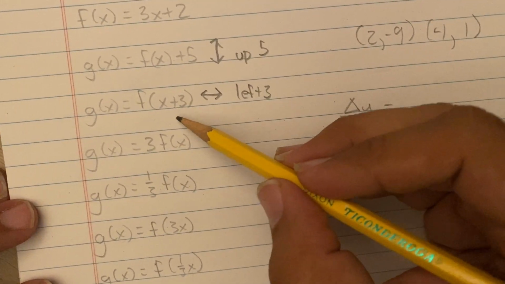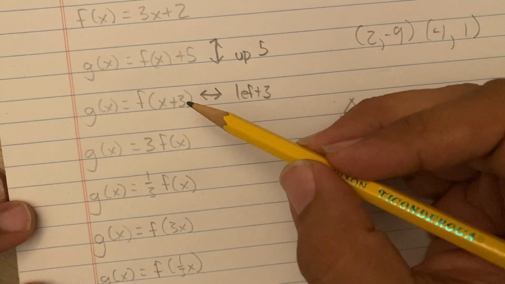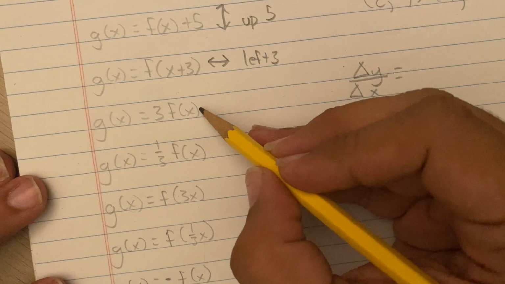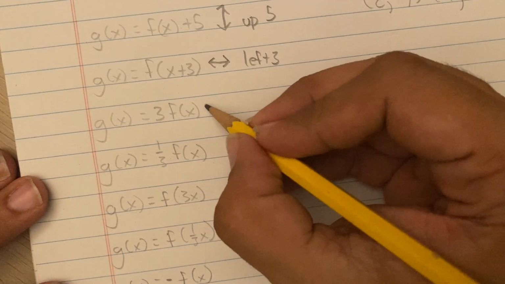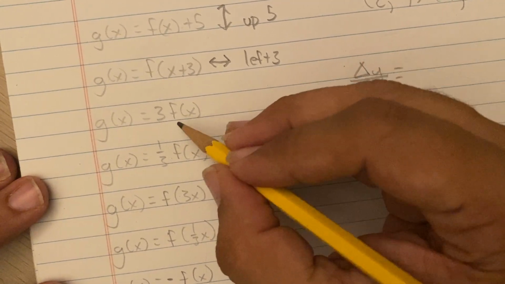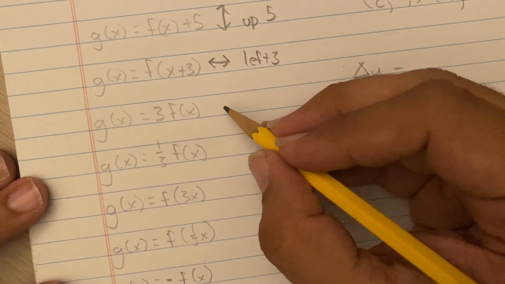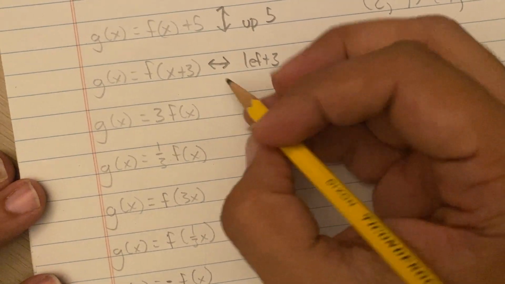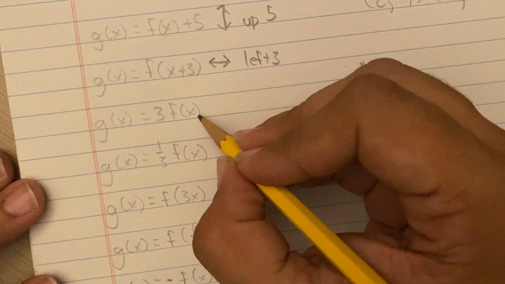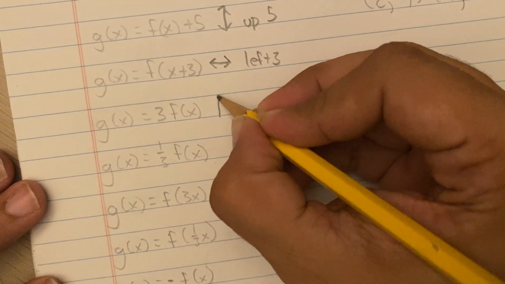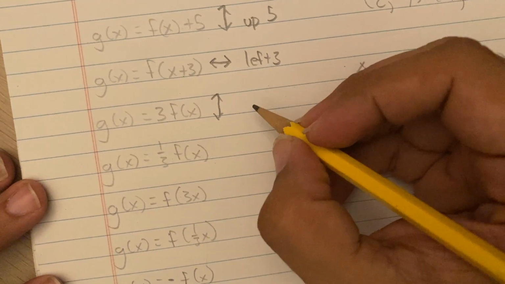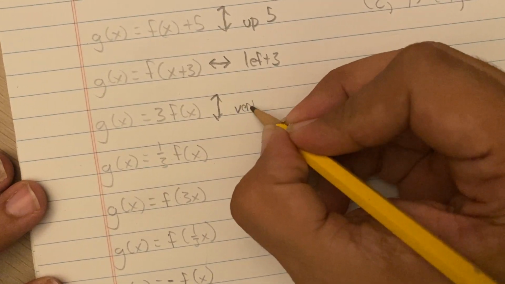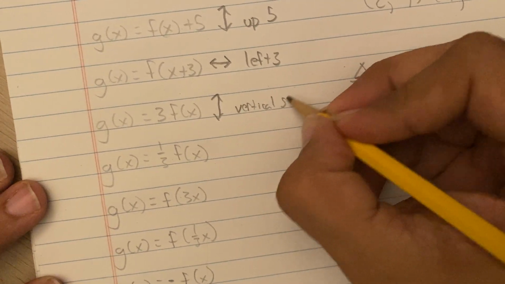And remember, it's always doing the opposite of what you think. So this one, do you see how the 3 is outside of the parentheses? So this is dealing with the vertical. And it's not adding or subtracting, so it's not just moving it. Here it's going to be stretching or compressing. When it's multiplying by 3 on the outside, remember, we're controlling the vertical, because on the outside. This is a vertical stretch.